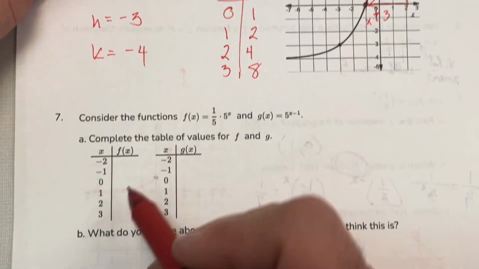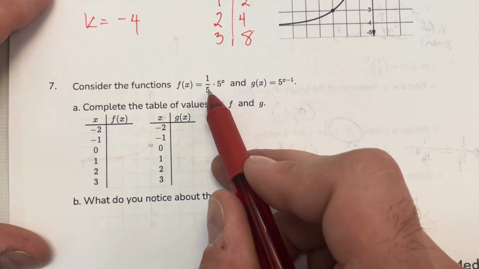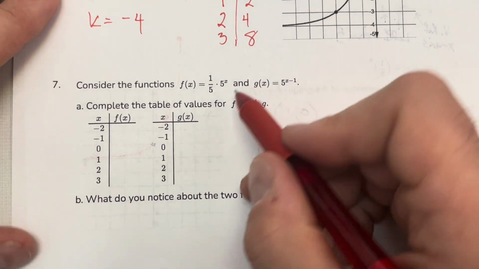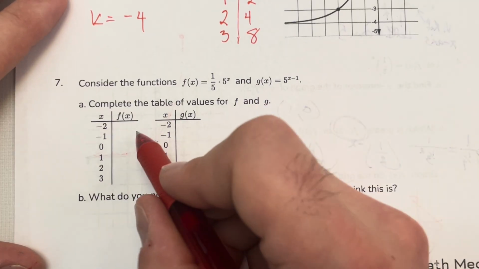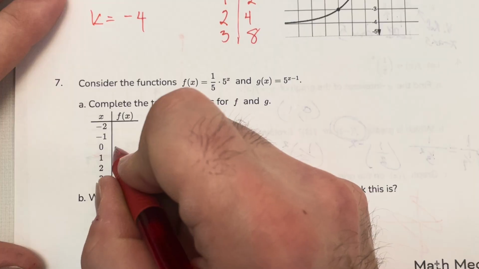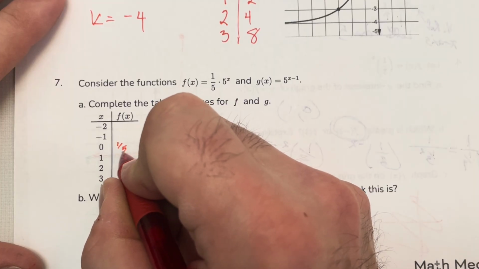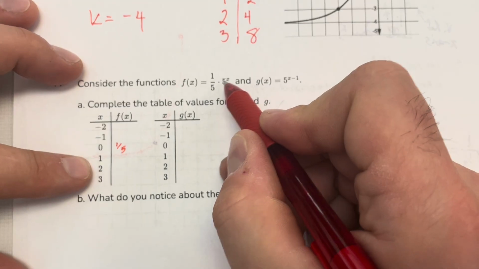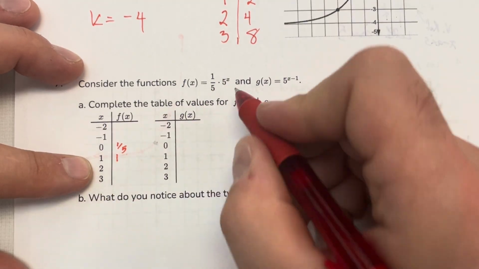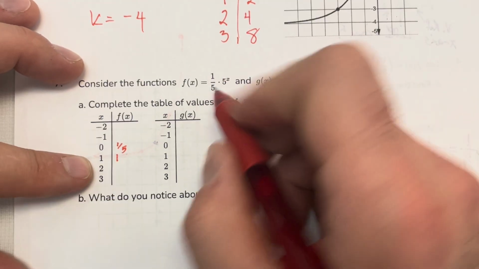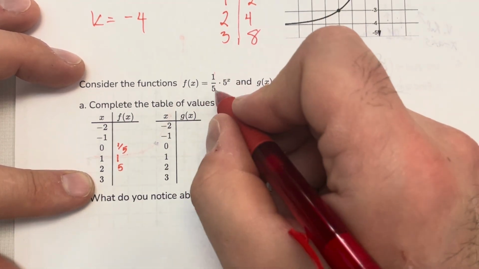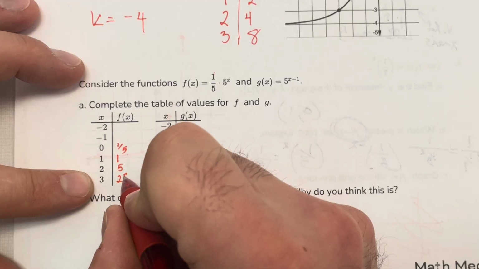All right, so let's move on. Consider this function. These functions here, complete the tables. So complete F. Let's start at 0. Put 0 in here. That's 1. We get 1/5. All right, put 1 in here. 5 to the first power, so that's going to be 5. That's going to be 1 whole. And then 25 divided by 5 is 5. And then 125 divided by 5 is just going to take a power of 5 away, so it'd be 25.